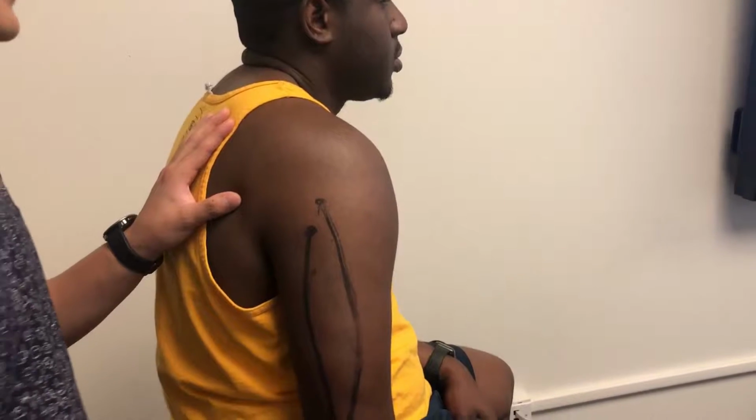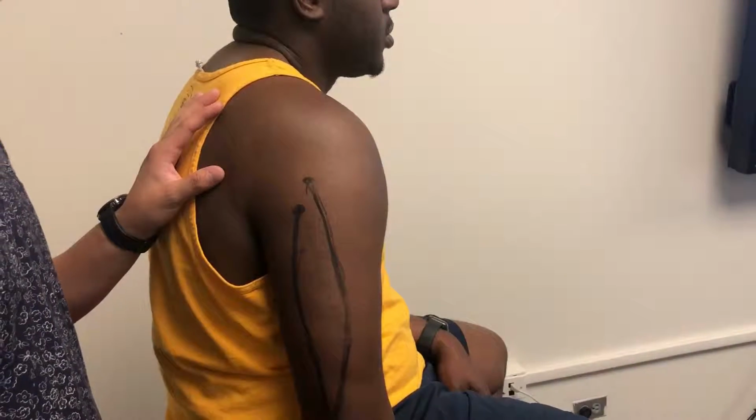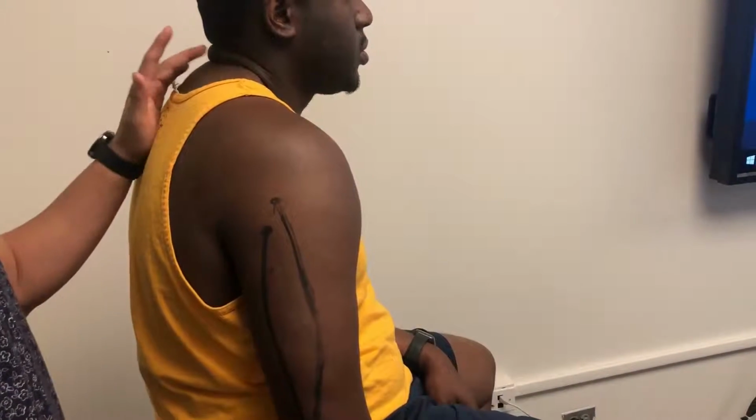And the last thing to include is the innervation of the triceps brachii. The nerve that's responsible is the radial nerve, and the roots from the radial nerve are C6 to 8 and then T1.